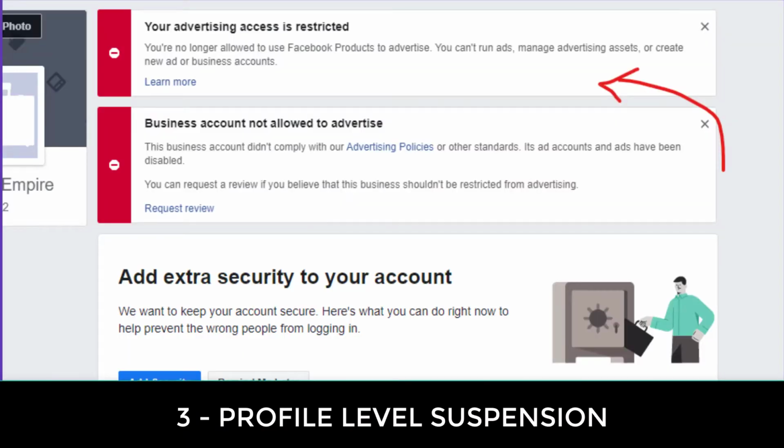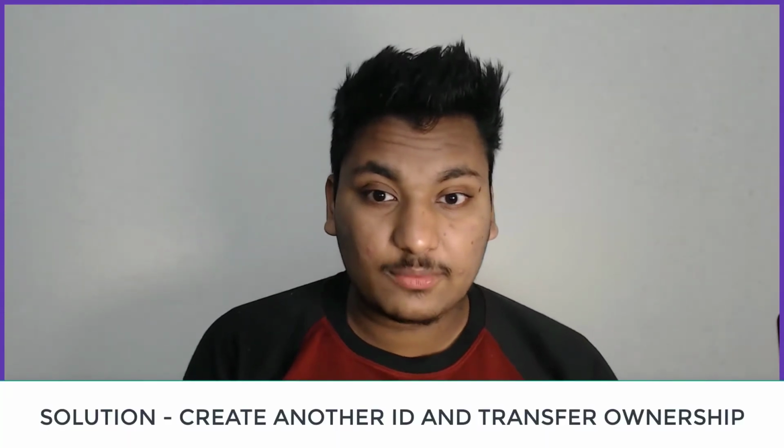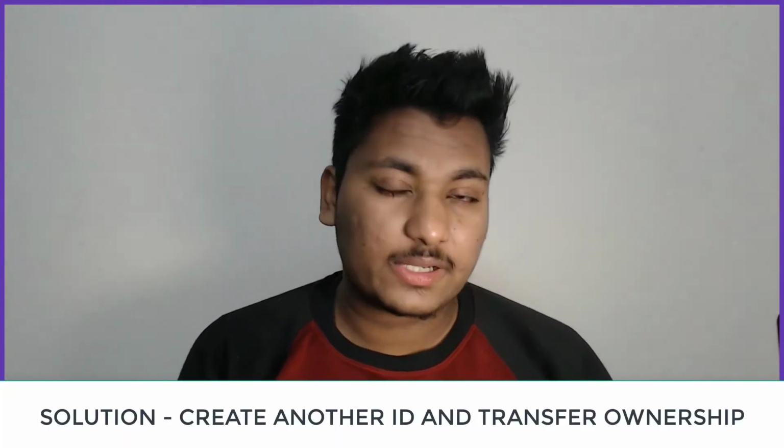The third level is profile level. In this ban, your particular ID won't be able to run any advertisements. It doesn't matter how many business managers you have. The business manager will not get shut down or affected, but the particular ID which you are using to run those business managers and ad accounts, you will not be able to use any further. So you might have to create a new Facebook ID to use the earlier ad accounts and business managers.